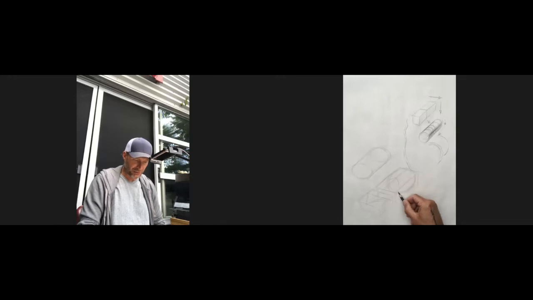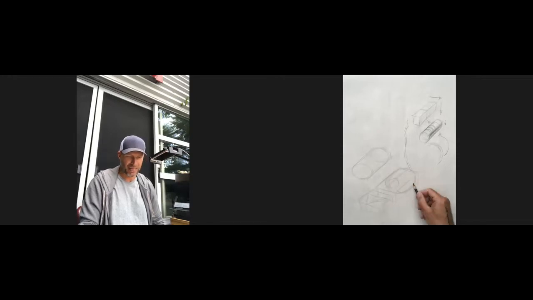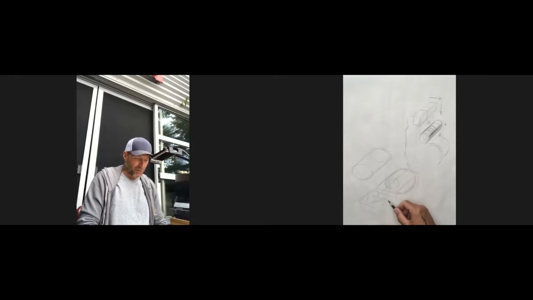All these things are designed as a way of adding volume, but also adding an understanding of how we can represent that volume in a number of different ways.